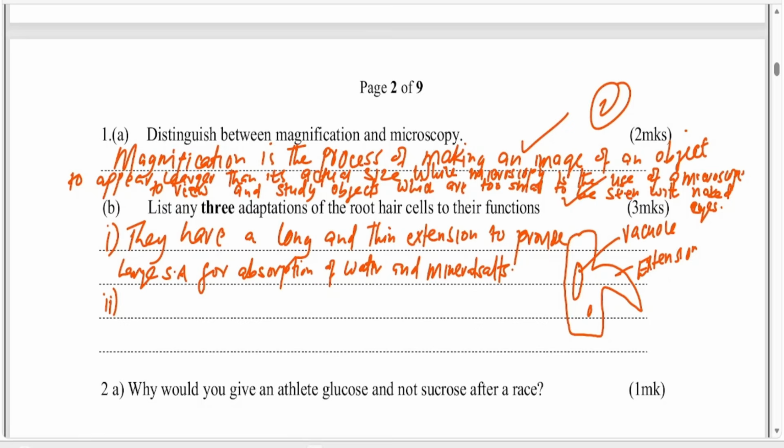Another adaptation is that they have a thin cell wall that allows water to enter the cell easily.